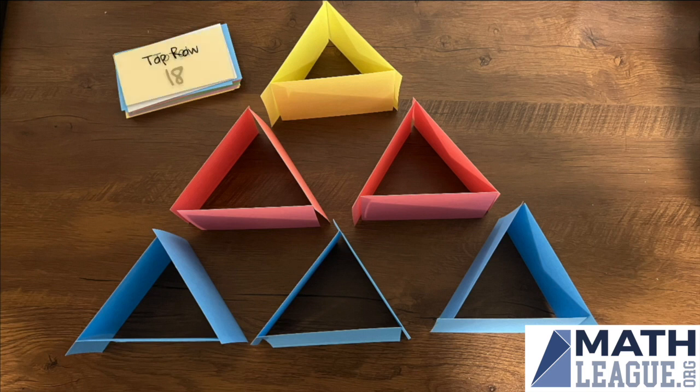So the first row will be the top triangle. The second row will be the 2 triangles. The third row will be the 3 triangles. So what's in a row is all the cards that are either on that line or adjacent to that line, but going above it. So we don't want to double count anything. So that's why we have to define it like this.